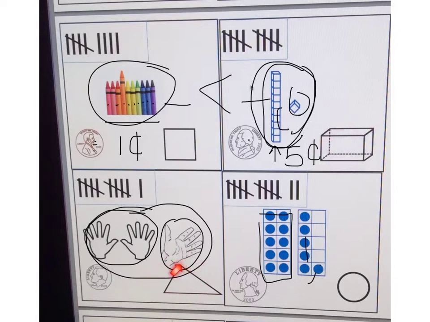Then moving down, this is a triangle. Why is it a triangle? It has 3 corners. It has 3 sides. That's what makes it a triangle. Moving into always reviewing and spiraling, this is a circle. And again, using real-world examples of these shapes is a good way for students to connect to them.